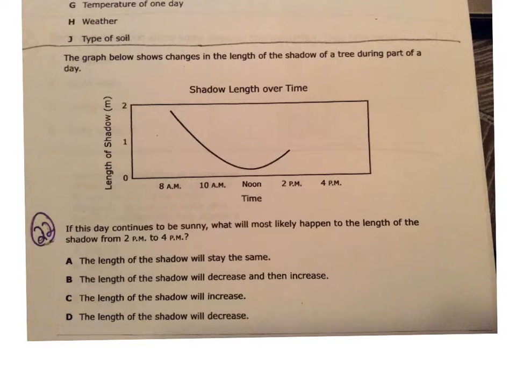Okay, number 22. The graph below shows changes in the length of the shadow of a tree during part of a day. If this day continues to be sunny, what will most likely happen to the length of the shadow from 2 to 4? The length of the shadow will stay the same. The length of the shadow will decrease and then increase. The length of the shadow will increase, or the length of the shadow will decrease.